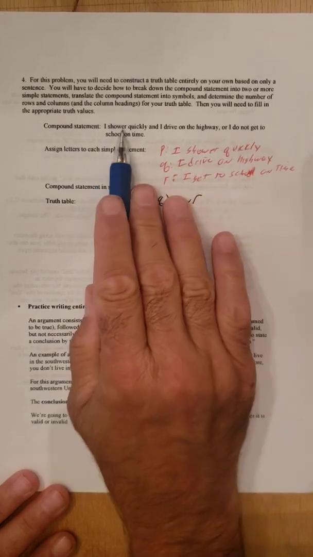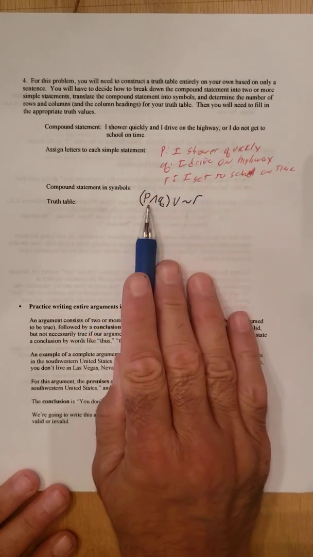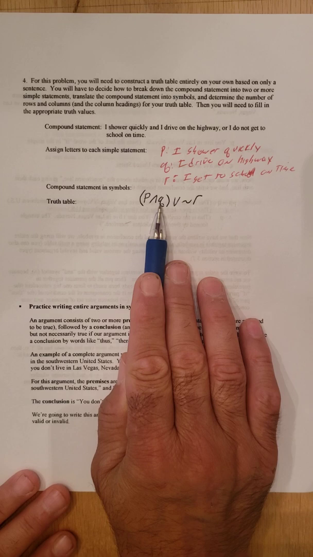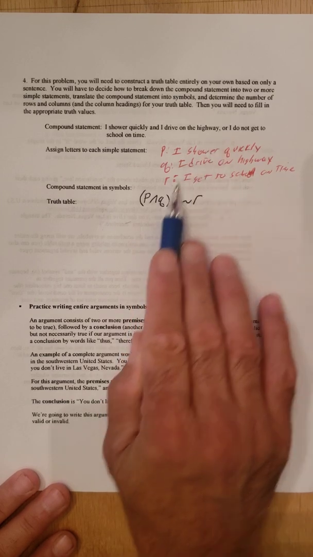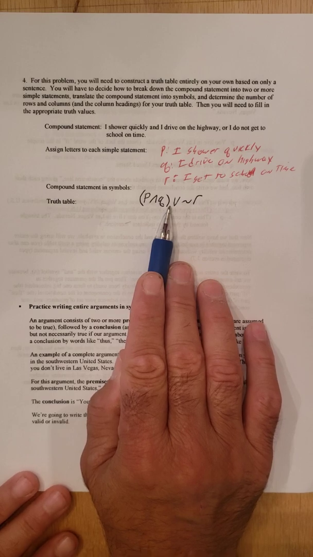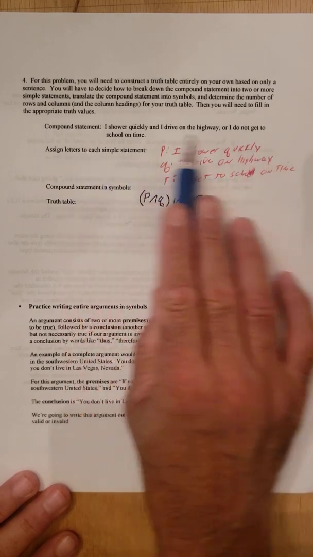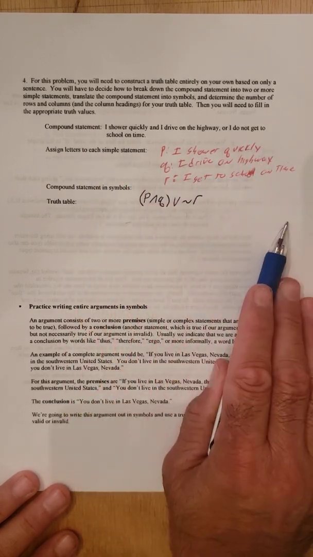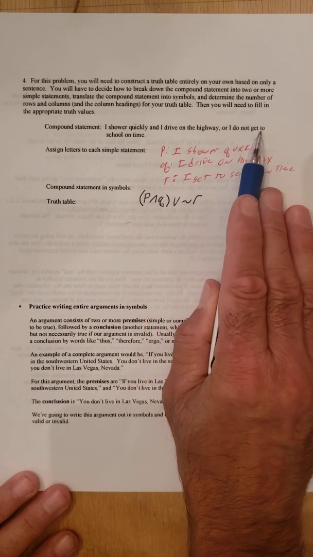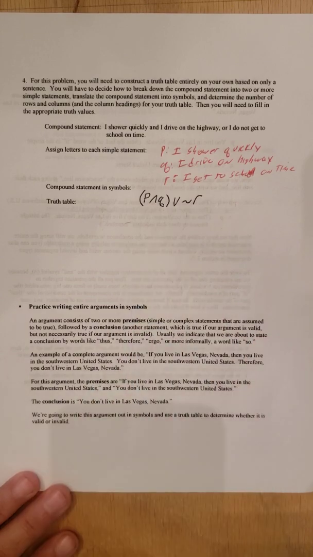So this statement, I shower quickly and I drive on the highway, becomes this. P and Q. Okay, and then I see that comma, so this is one side. So that's why I put that in parentheses. Okay, there's no if here. There's no if and only if, so there's no arrows. Okay, then I see an or, so I put in an or I do not get to school on time.